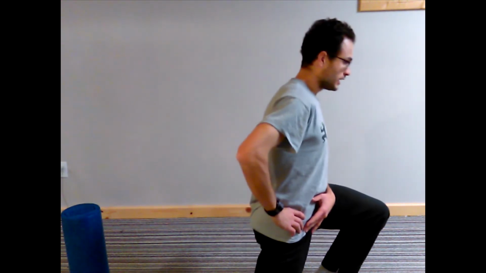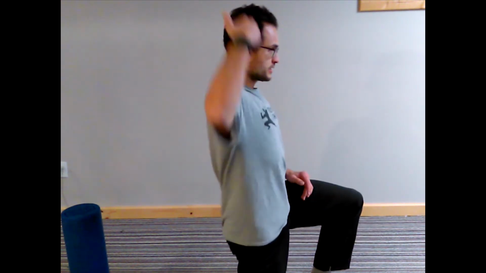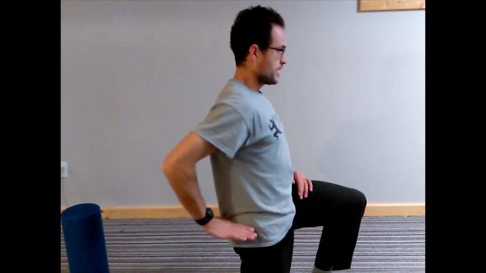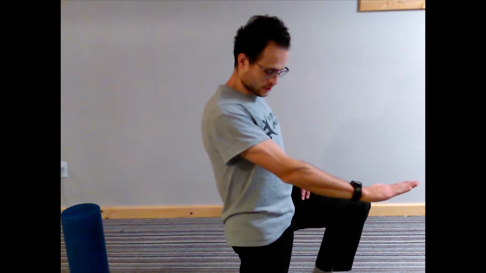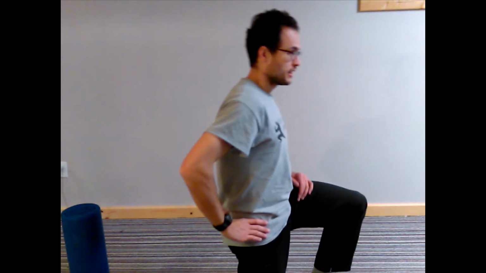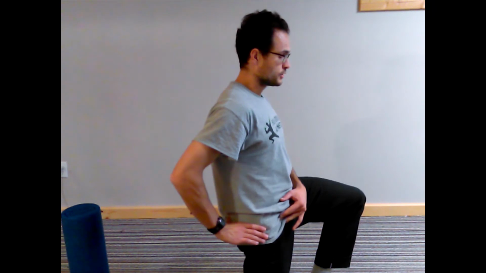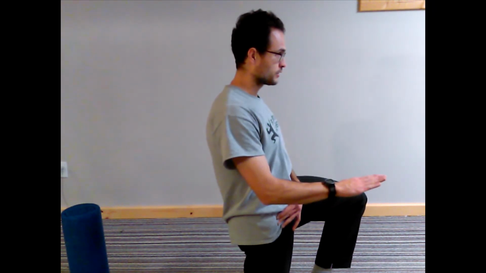So make sure you're not leaning forward. Try to stay pretty straight up and down, and think about driving your butt straight horizontal, or parallel to the ground, as opposed to just leaning forward like this. So squeeze your glutes in the back, or your butt muscle, to drive your hip forward through here, and it'll stretch your hip flexor out.